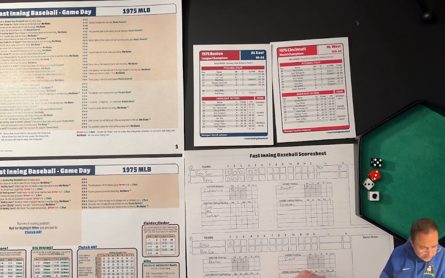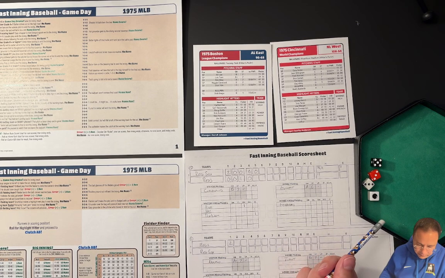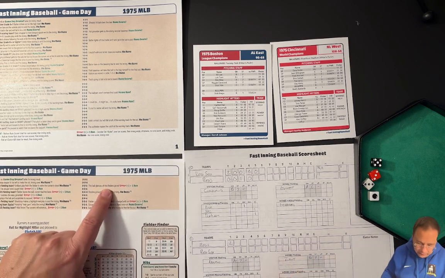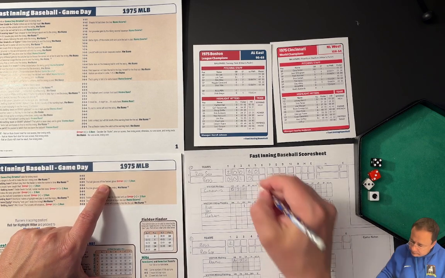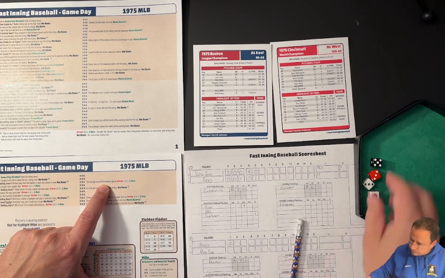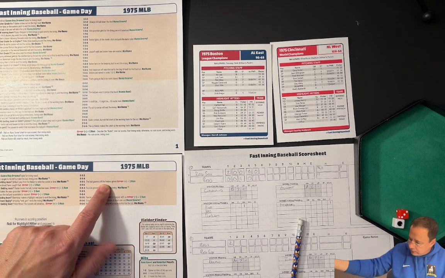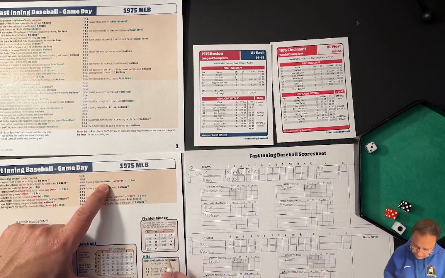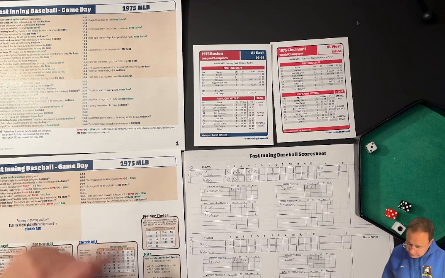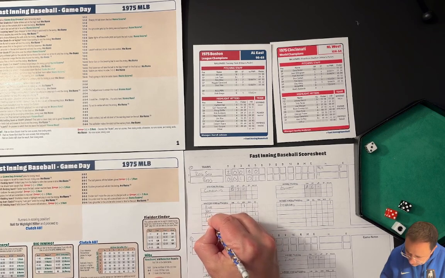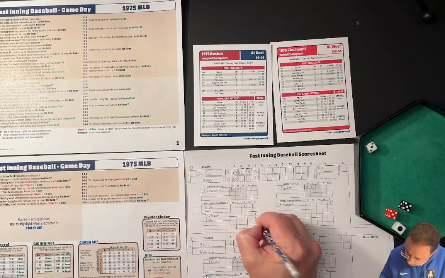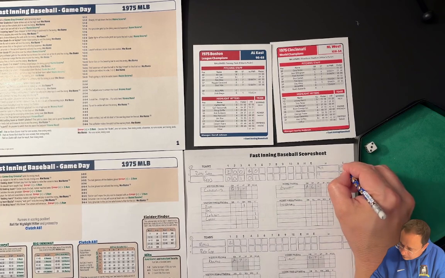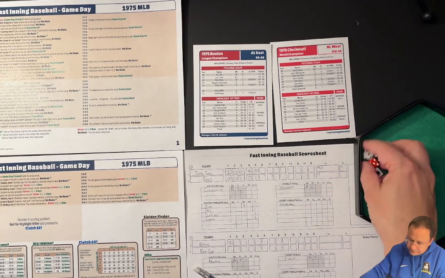3-3-5. Solid fielding team. No, it's another error. So we have another error. And the Reds are going to get a run. The error is on the center fielder, Fred Lynn. What is going on out there, guys? That's 3 errors on the Red Sox, leading to 2 runs. It is now 6-2.